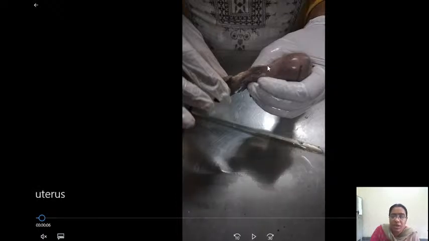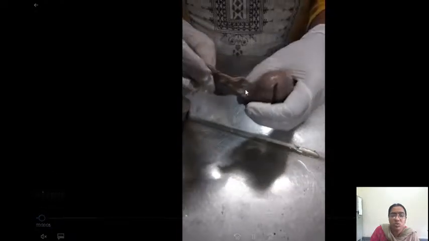So this is laterally, upward, backward and downward. This is a curved course of the fallopian tube. Again I am repeating the course of the fallopian tube. It is lateral because either side of the uterine tube is present lateral to the uterus. It goes laterally upward, then backward, and comes downward, attaching to the tubal end of the ovary. So this is the course of the fallopian tube.